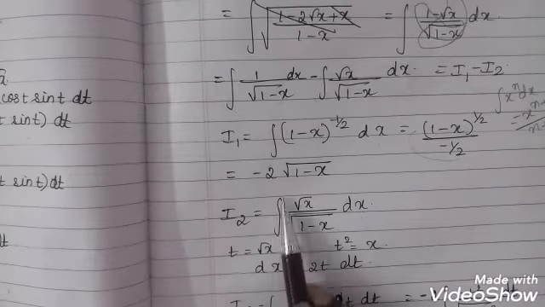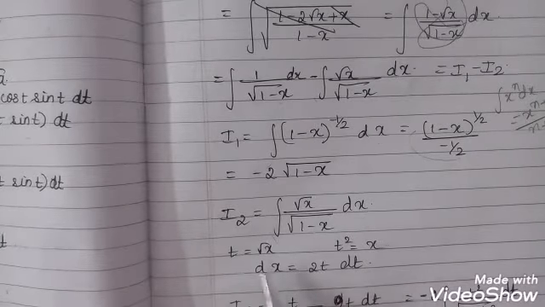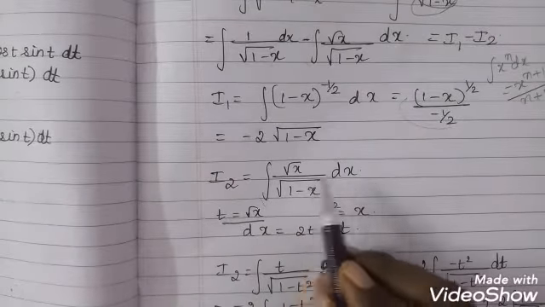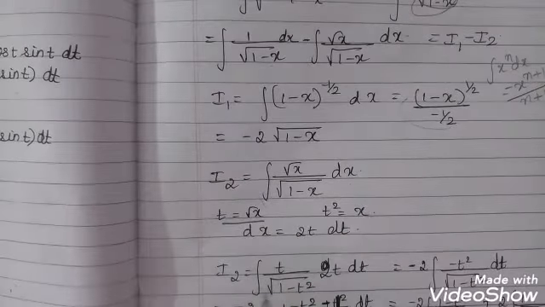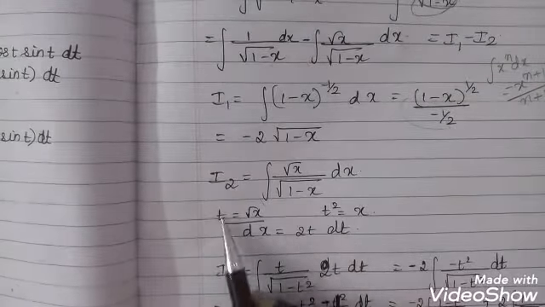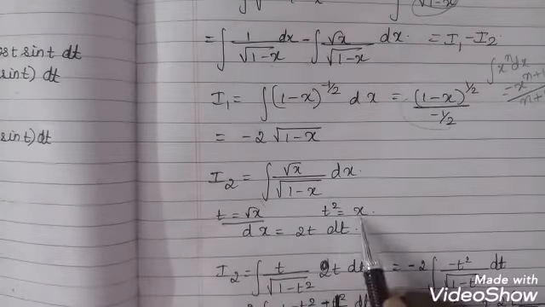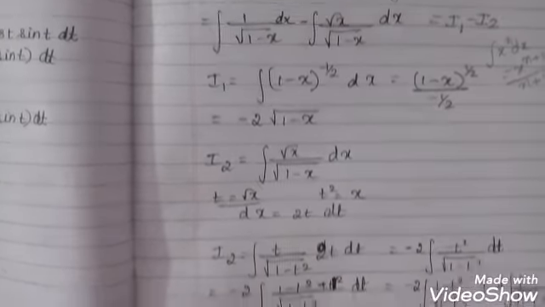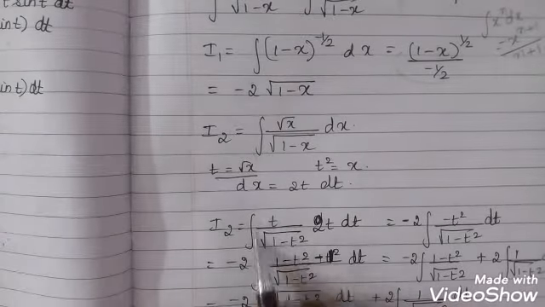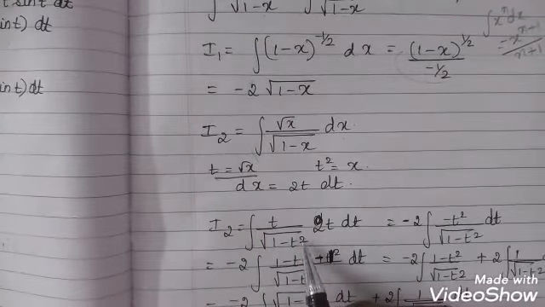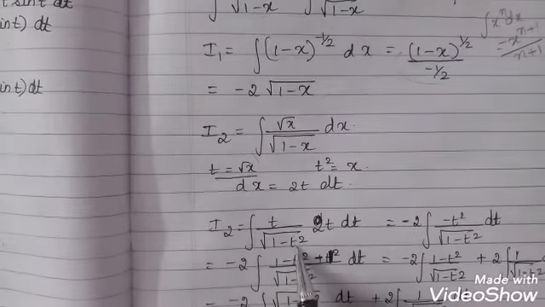What is your I2 equal to? Your integral of root x divided by root of 1 minus x. What is your t equal to here? Here I'll have to use only the substitution method. I don't have any other option. So t is equal to root x. You will get t squared is equal to x. So what will I get? Your dx is equal to 2t dt. Your I2 is equal to the integral of t divided by root of 1 minus t squared, because your x is equal to t squared.